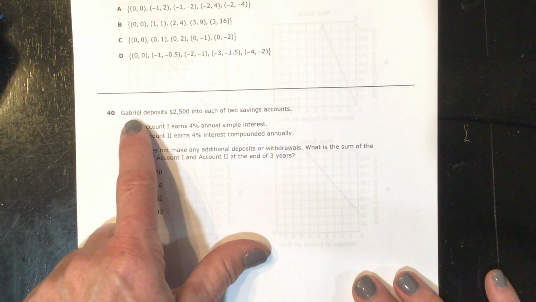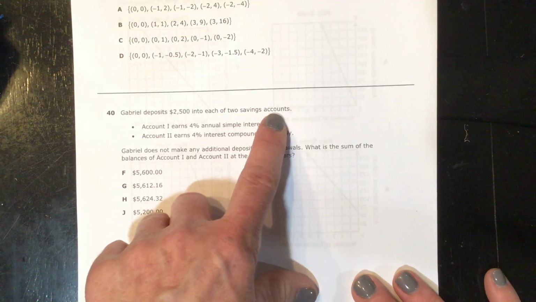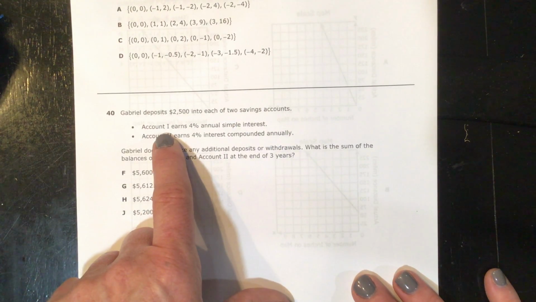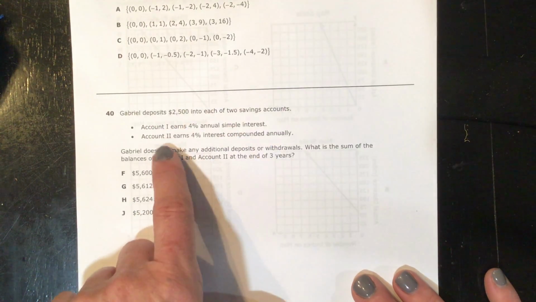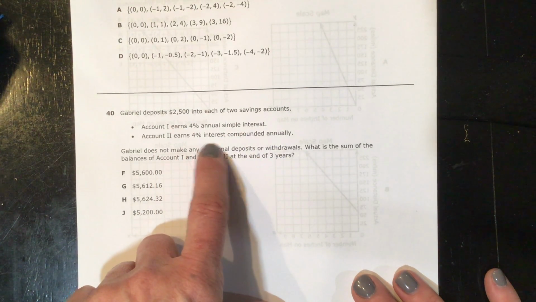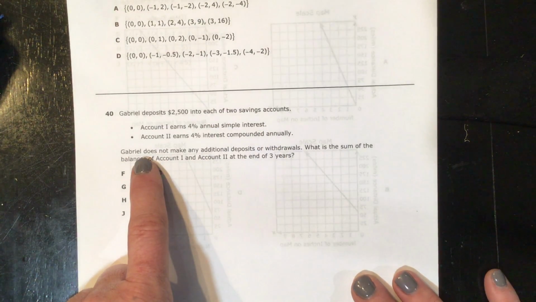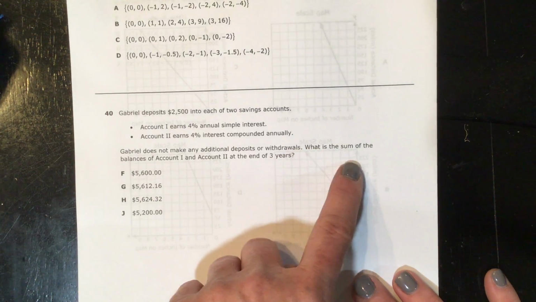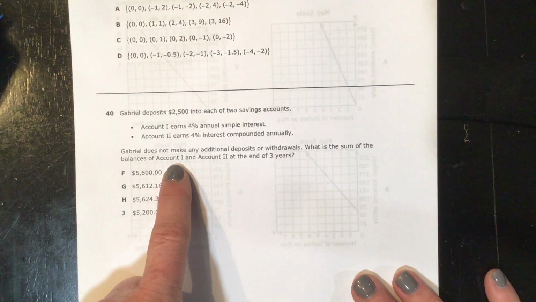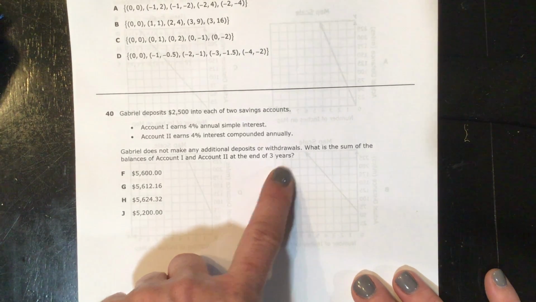Question 40. Gabrielle deposits $2,500 into each of two savings accounts. Account 1 earns 4% annual simple interest. Account 2 earns 4% interest compounded annually. Gabrielle does not make any additional deposits or withdrawals. What is the sum of the balances of account 1 and account 2 at the end of 3 years?